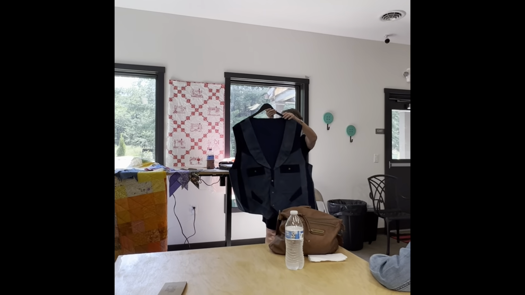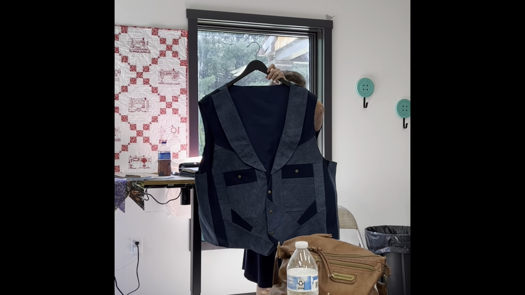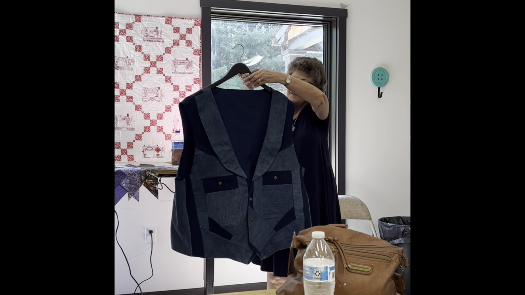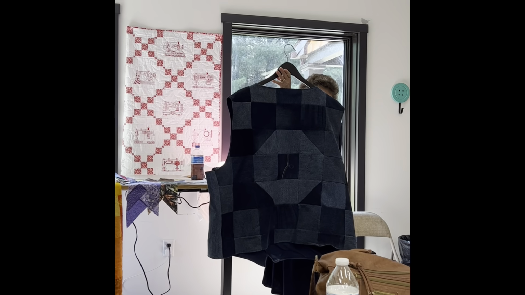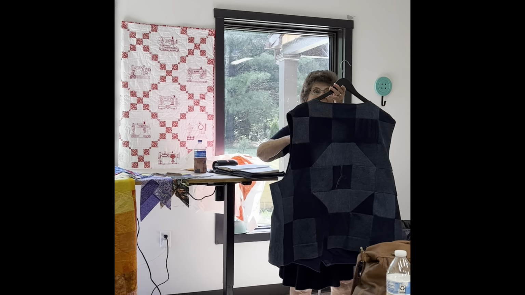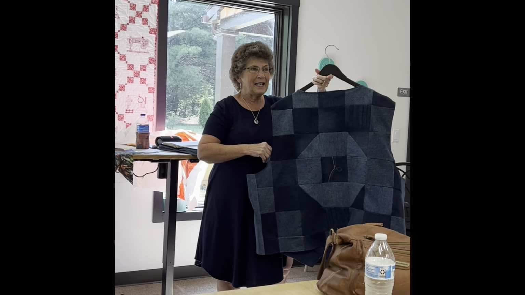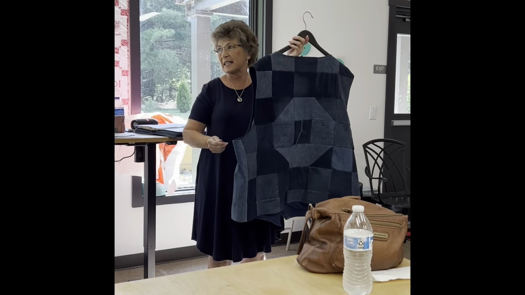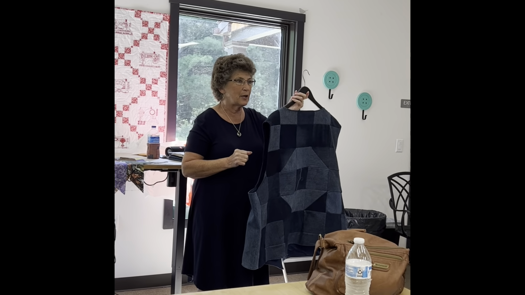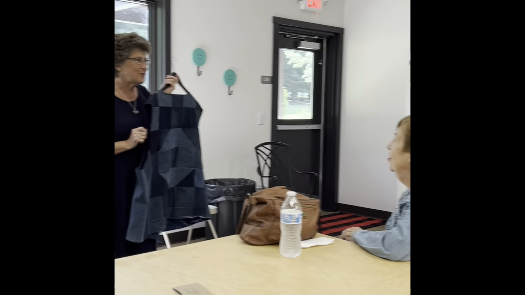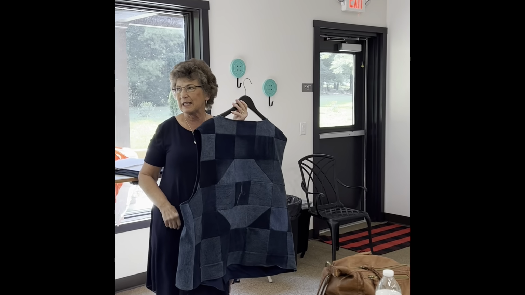Oh my goodness. Oh my gosh. Okay. That's out of old jeans from scratch. Nice. Wow. Oh my goodness. Wow, that's beautiful. So this is what happened. PK had jeans that he didn't want anymore, and one day I saw him cutting these jeans apart, and I said, "Can I ask what you're doing?" He said, "Well, I'm going to make a vest."